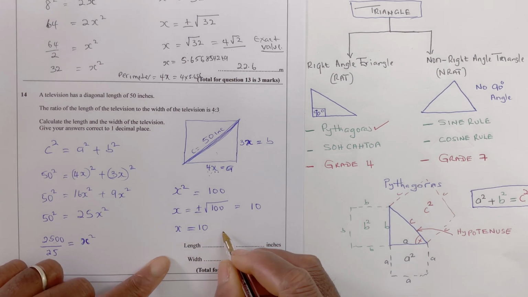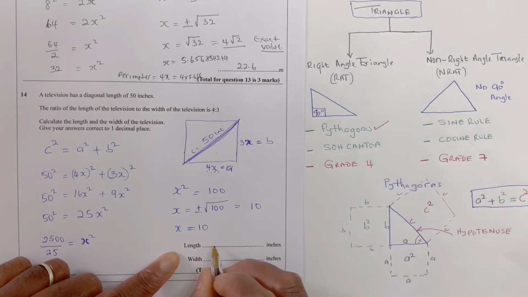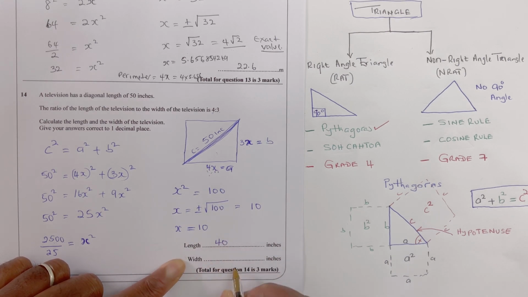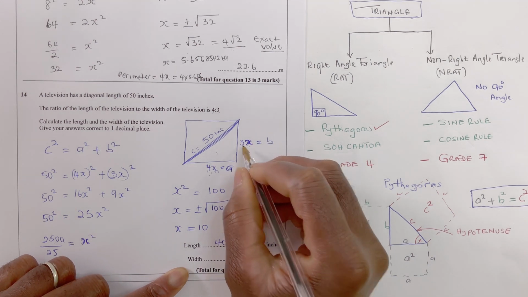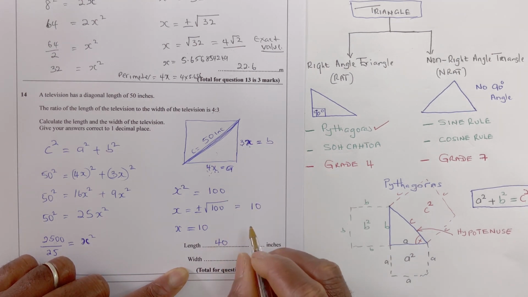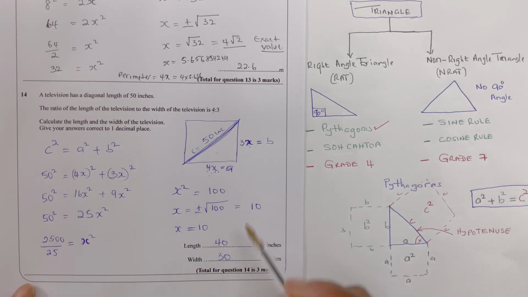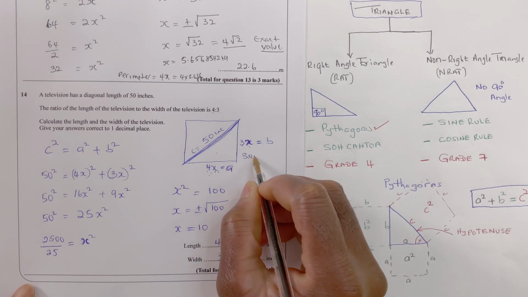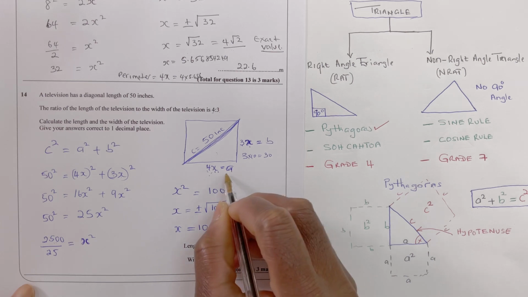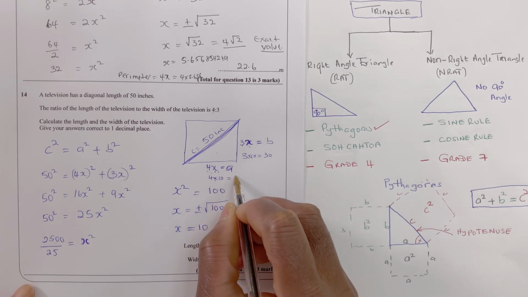If x is 10, the length will be 10 times 4, which is 40. And the width is going to be 3 times 10, that will be 30. So that will be 3 times 10 equals 30, and 4 times 10 equals 40.